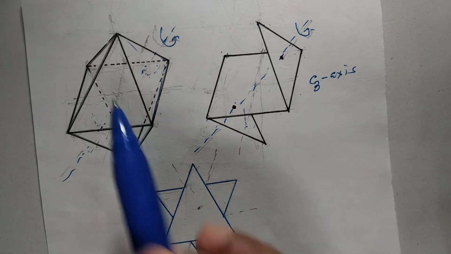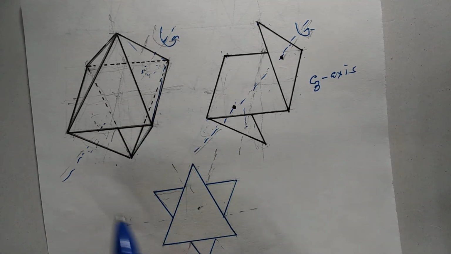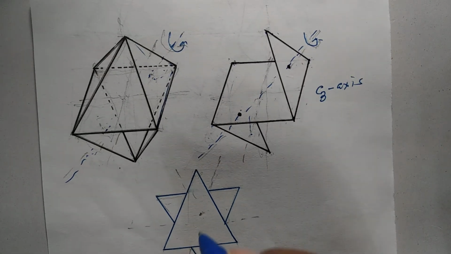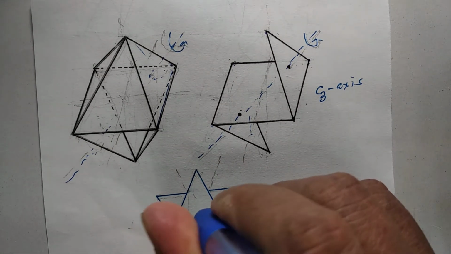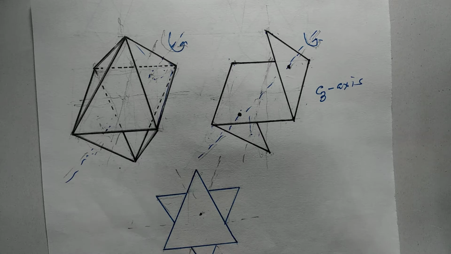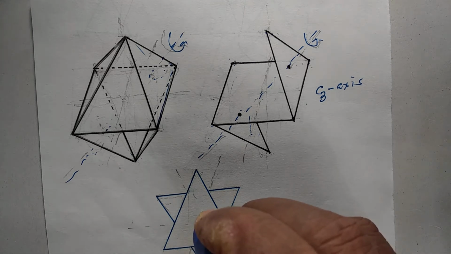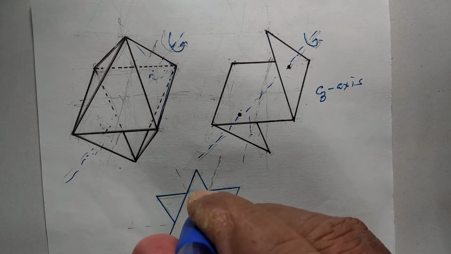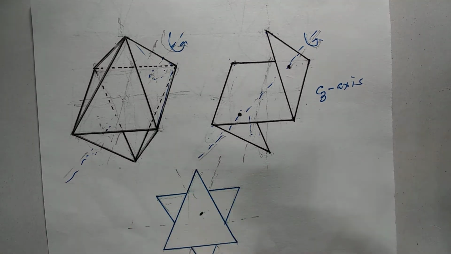The front side triangle is above the plane of the paper and the back side triangle is below the plane of the paper. The C3 axis is passing through the center of this triangle and also through the center of the triangle below it. This is the threefold rotation axis perpendicular to the plane of the surface.